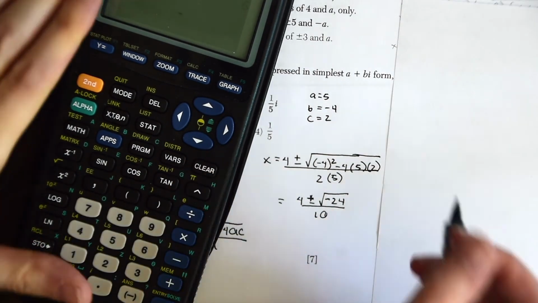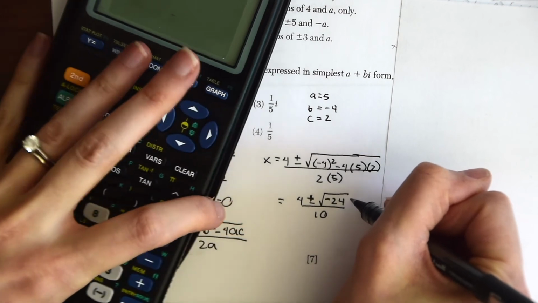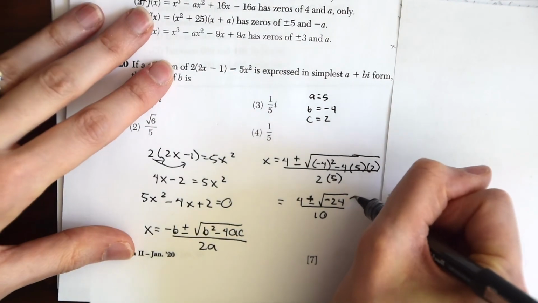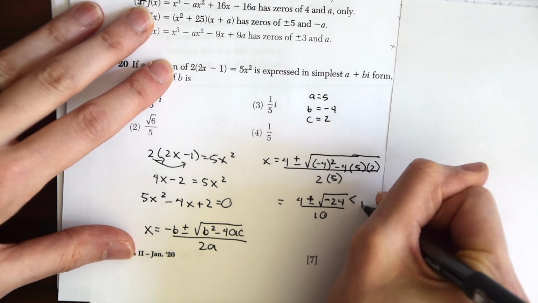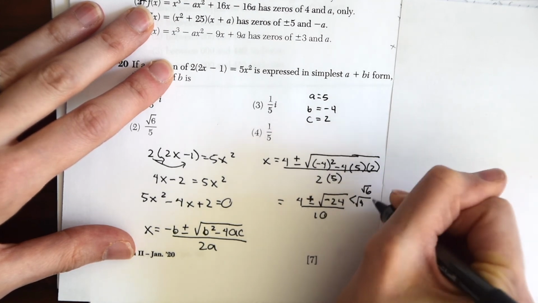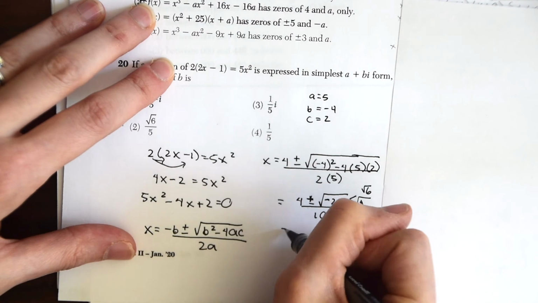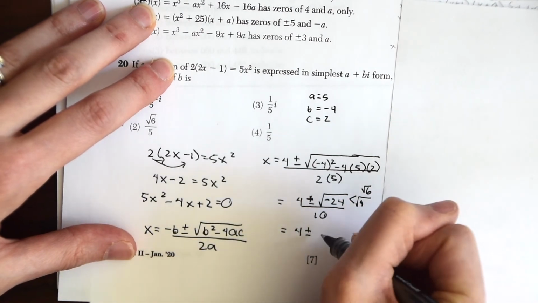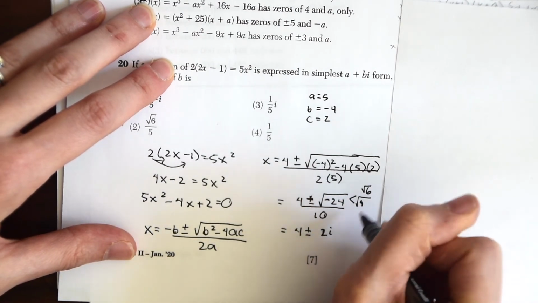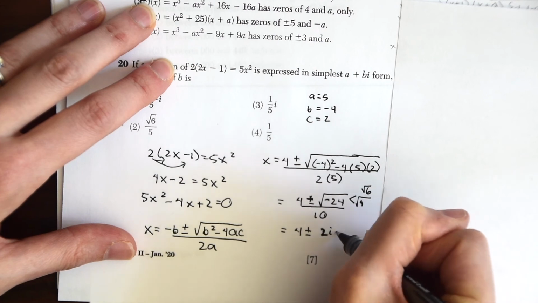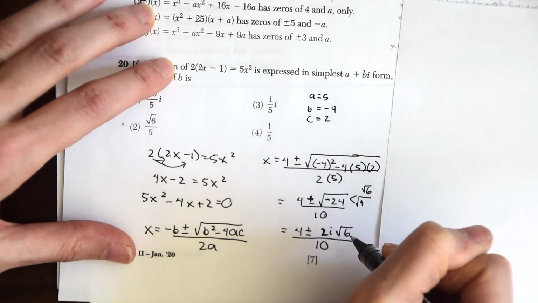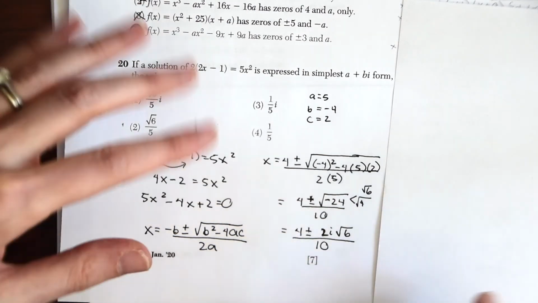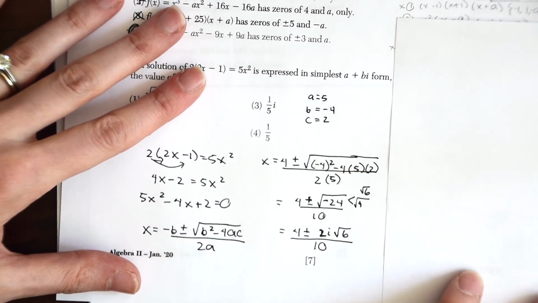We can break up 24 and simplify this radical into 4 and 6. So radical 4, radical 6. So this will be equal to 4 plus or minus 2i, because radical 4 is 2, 2i radical 6, all over 10. And now this is going to give us two equations.